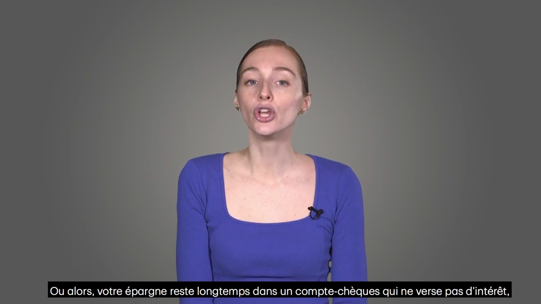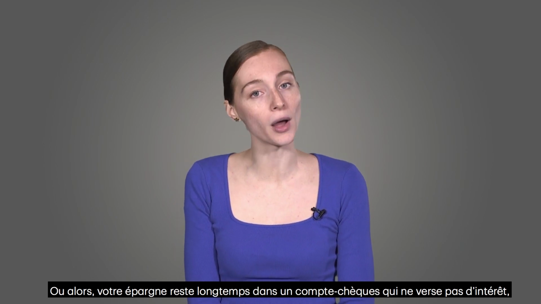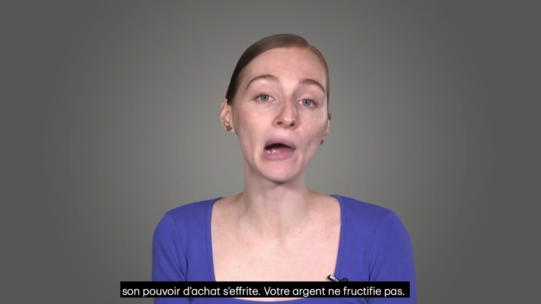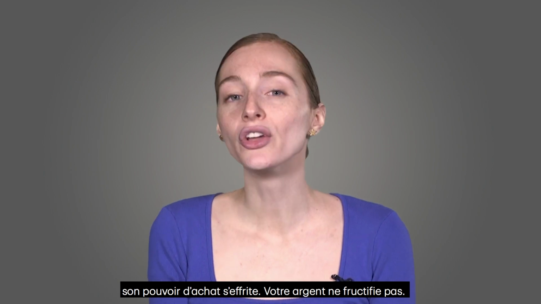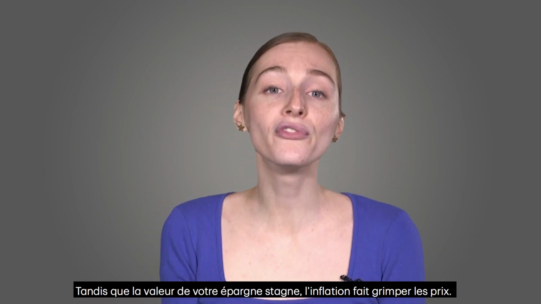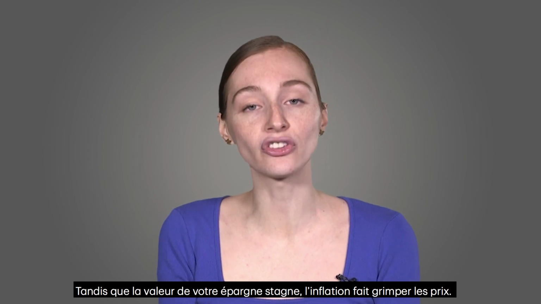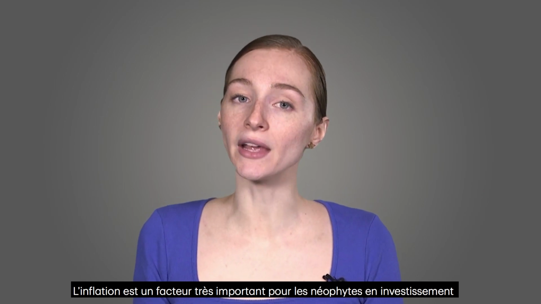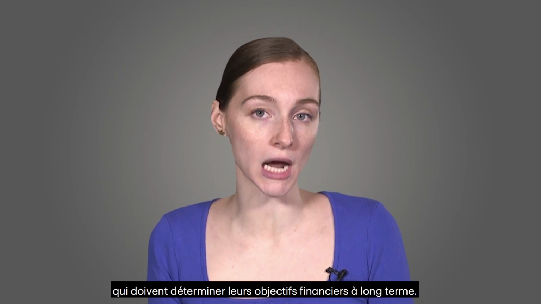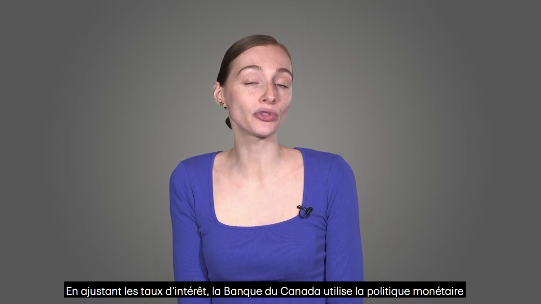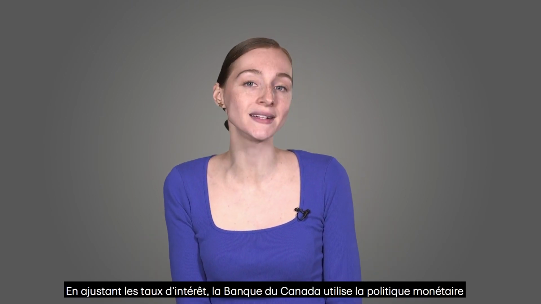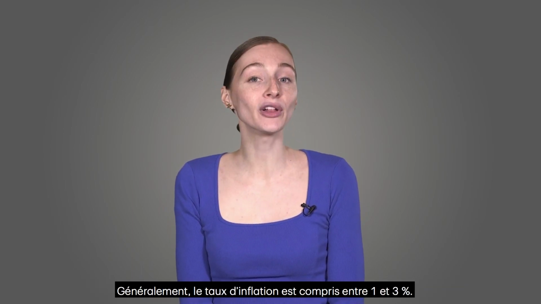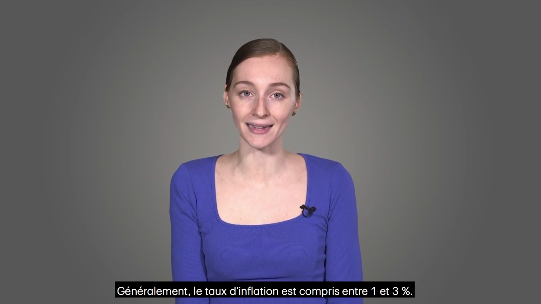And if, for example, you keep your savings in a checking account for a long period of time, but that checking account isn't paying any interest, then the purchasing power of your savings will slowly erode away. Your money will not grow in value. The value of your savings remains stagnant while inflation is driving costs up. As a new investor, this is a very important factor to keep in mind when you're setting financial goals with long time horizons. By adjusting interest rates accordingly, the Bank of Canada uses monetary policy to keep inflation low, stable, and predictable. Inflation typically sits between 1% and 3%.